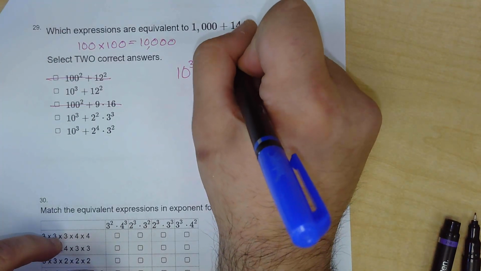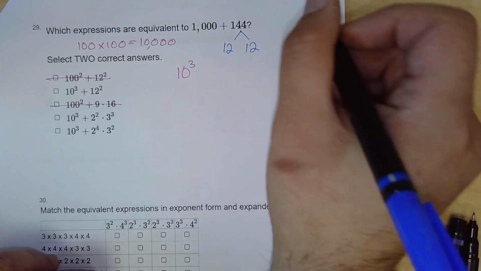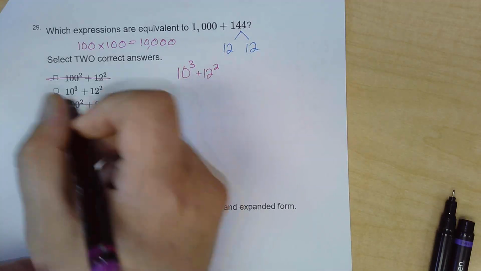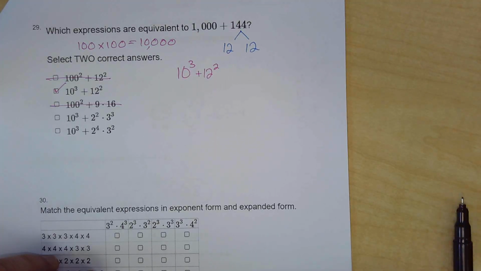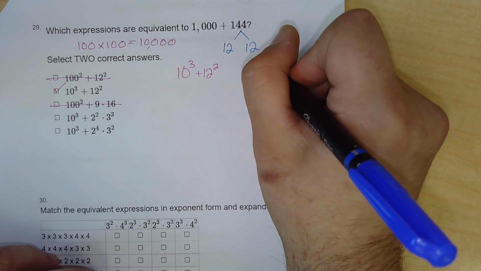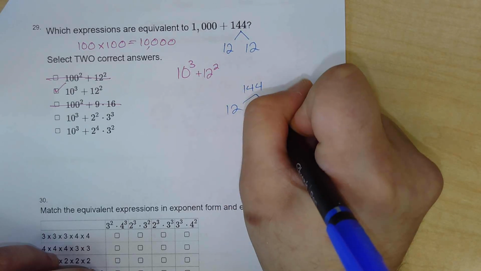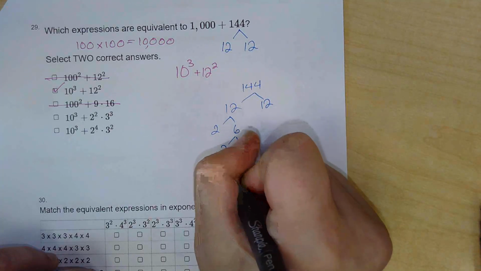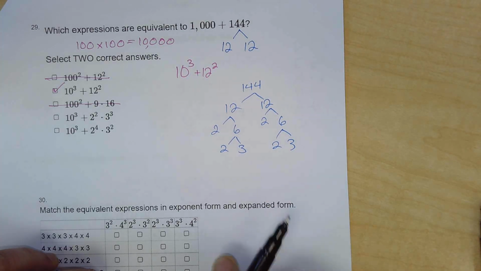144 decomposed. If I put it into one number that can be multiplied by itself to give me the product of 144, it's going to be 12. Now, how many 12s do I have? I have two of those 12s. And that's exactly what one of our answers is. But now we're going to continue breaking this down. I'll just rewrite it. 144, 12, 12. I can break it down as 2 times 6, which is 2 times 3. 2 times 6, which is 2 times 3.